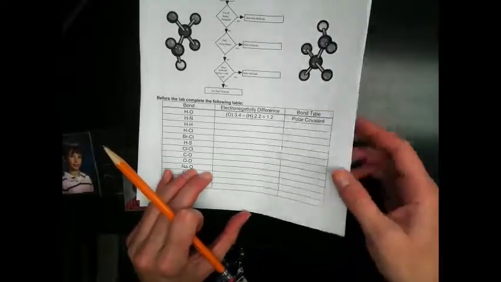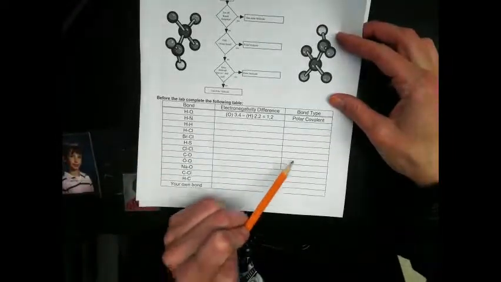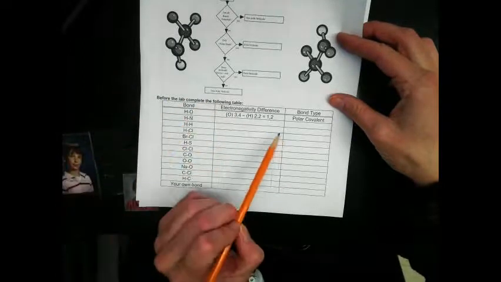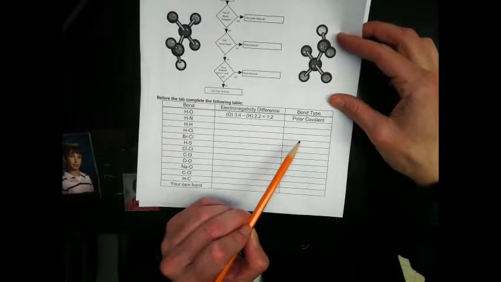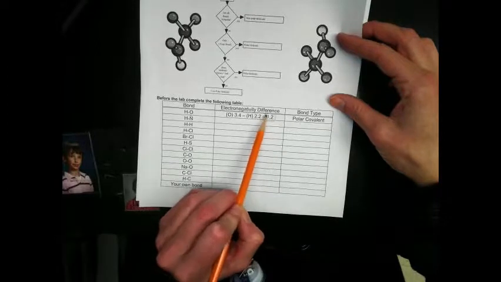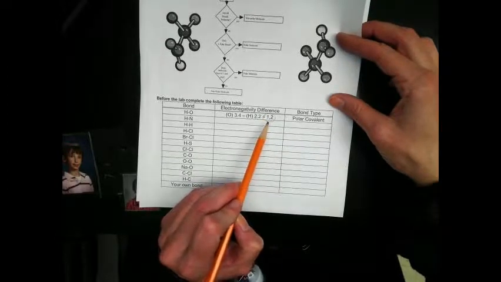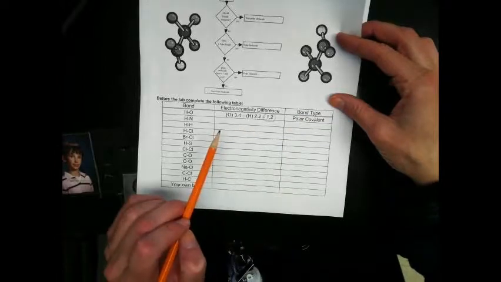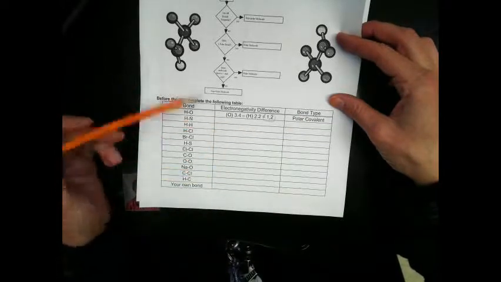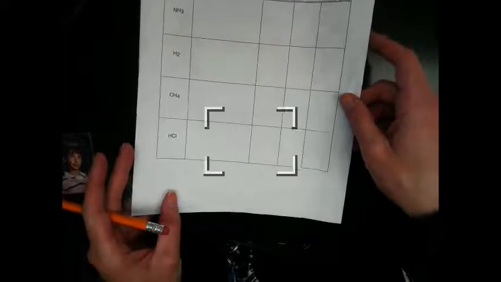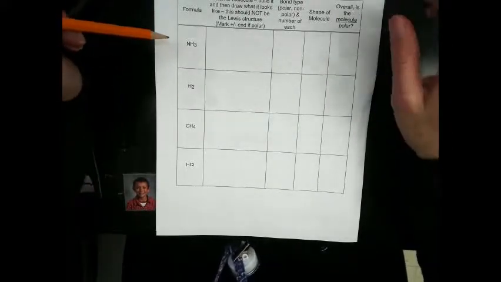Then, after you've completed this whole chart right here, and identified all the polar and nonpolar bonds based on their electronegativity difference. So we said if the difference is 0.4 and above, it's polar. If it's less than that, then it's nonpolar. After you're done with that, what you're going to do is you are going to start building these molecules. Because that will also help us determine if the molecule itself is polar or nonpolar, because you can have polar bonds within a molecule, but yet the molecule itself is nonpolar.